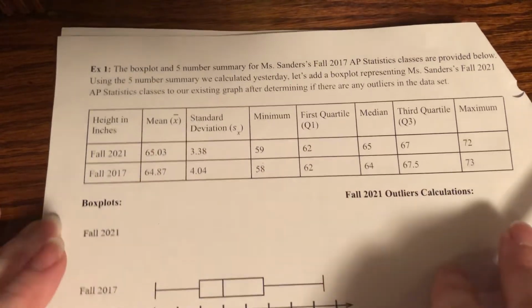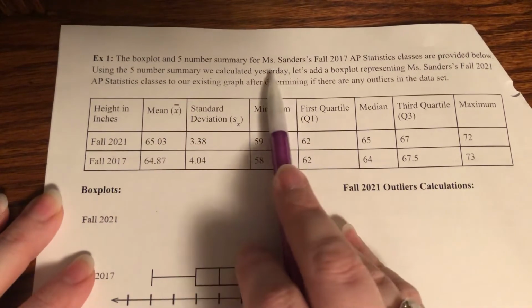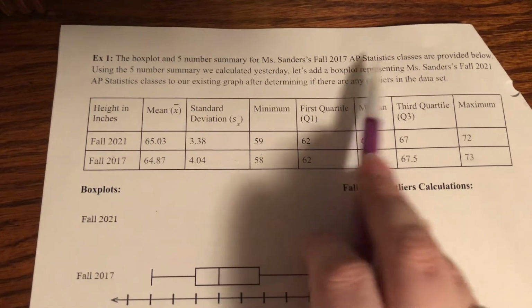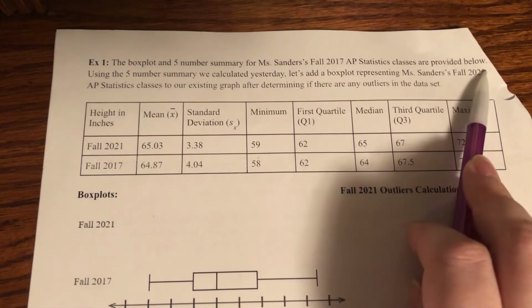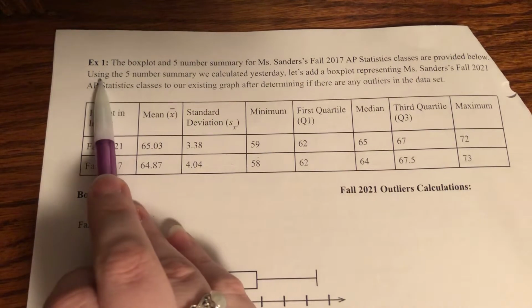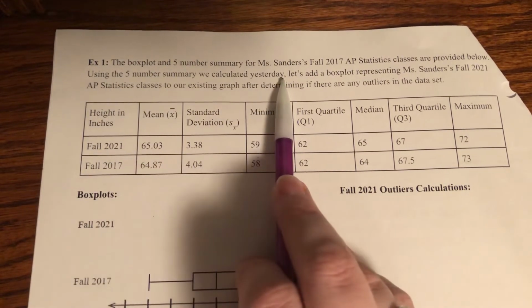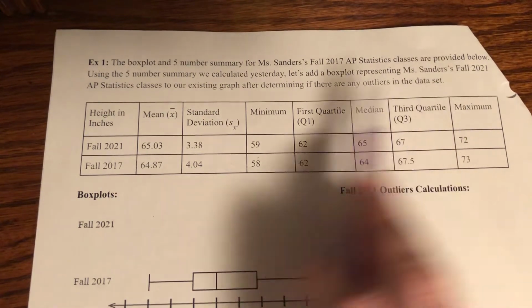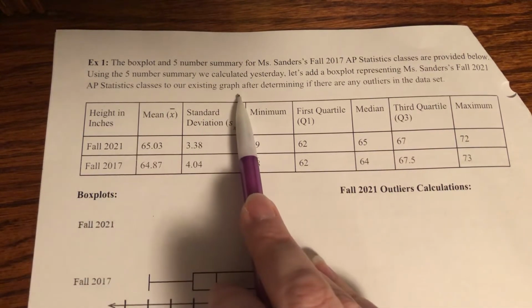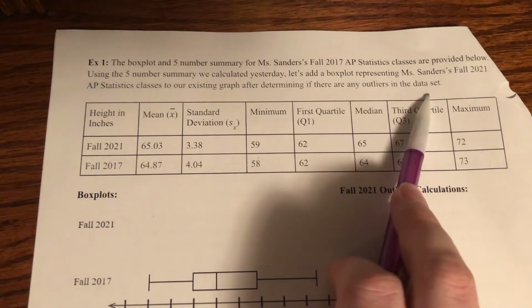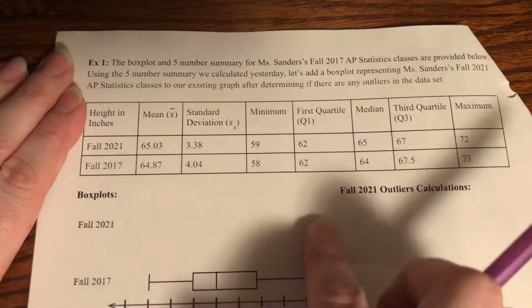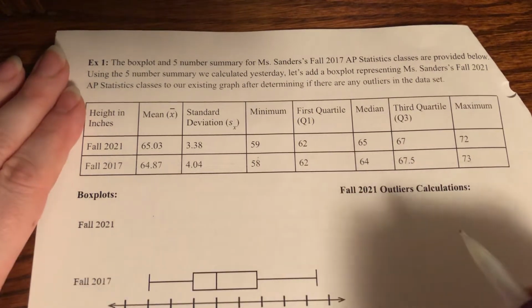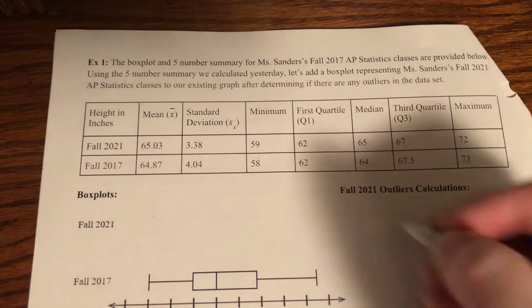All right, so the box plot and 5-number summary for my fall 2017 AP Statistics classes are provided below. All right, using the 5-number summary we calculated yesterday, let's add a box plot representing my fall 2021 AP Statistics classes to our existing graph after we determine if there are any outliers in the data set. We can't actually draw a complete box plot unless we determine whether or not there are outliers. So let's try that outliers formula.